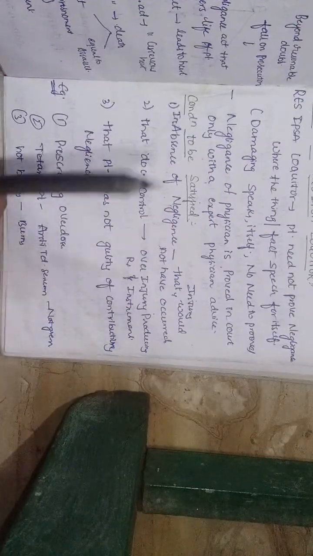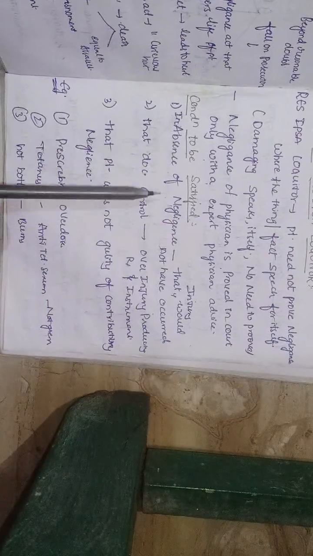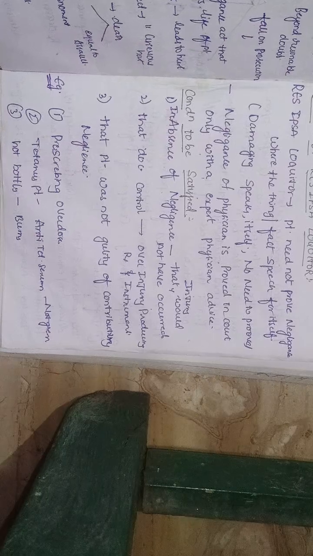The doctor must have control of the injury-producing treatment and instruments. The doctor should know about the injury-producing treatment and what instruments he is using. The patient was not guilty of contributory negligence. Contributory negligence, as I discussed previously, means giving false information or improper follow-up. So there is no false information and no improper follow-up. All of this is going correctly, but the doctor did wrong. So it comes under res ipsa loquitur.